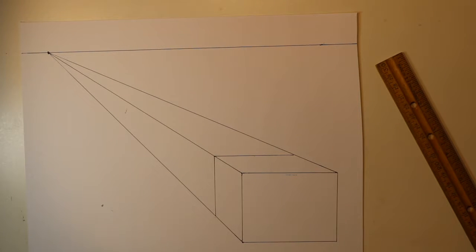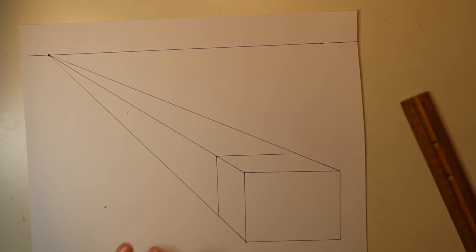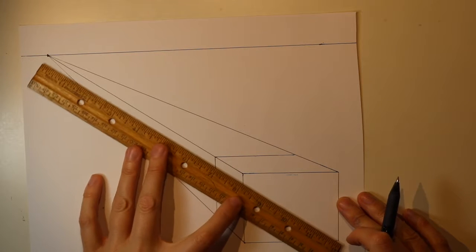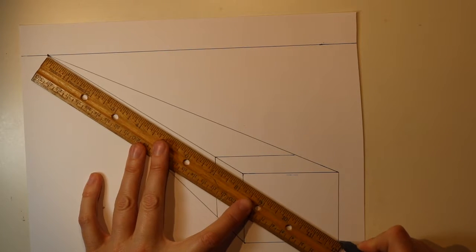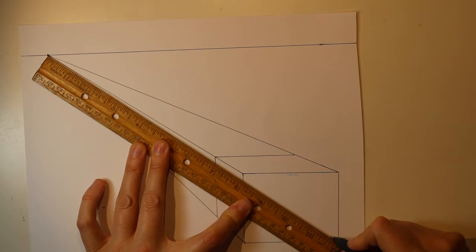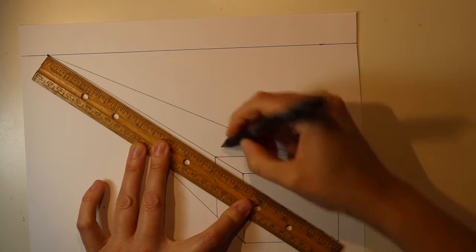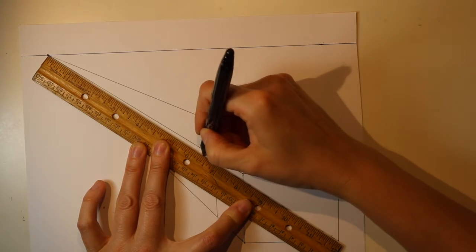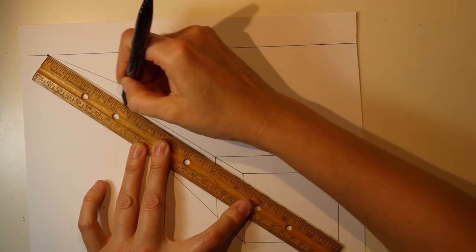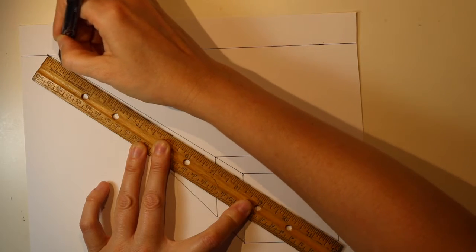At this point, if you wanted to make it look hollow, you could take your ruler and draw a line going back to the vanishing point. Just for the sake of being able to see it, I'm going to draw a dotted line going back into space so you can see it.